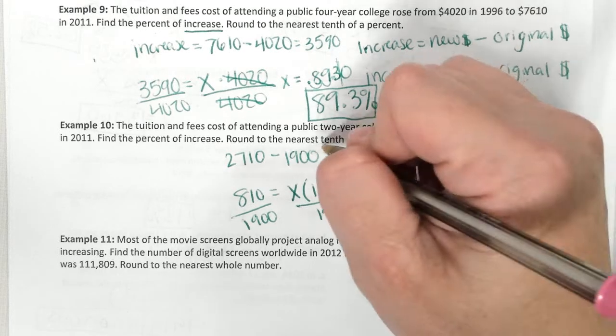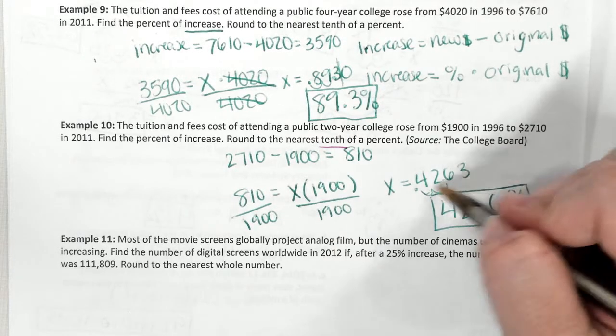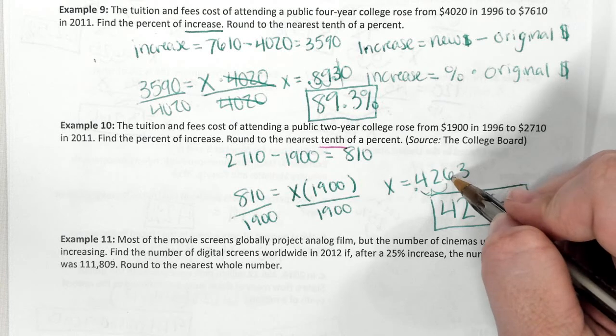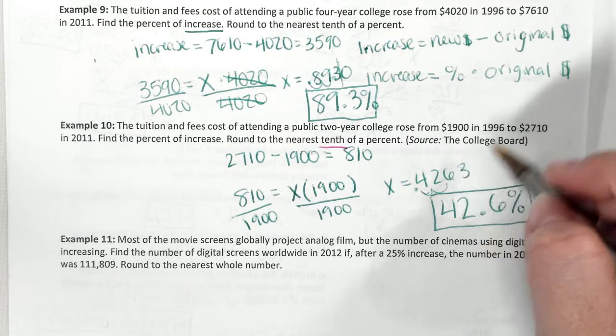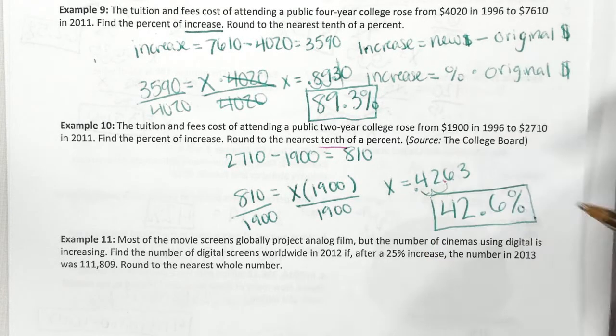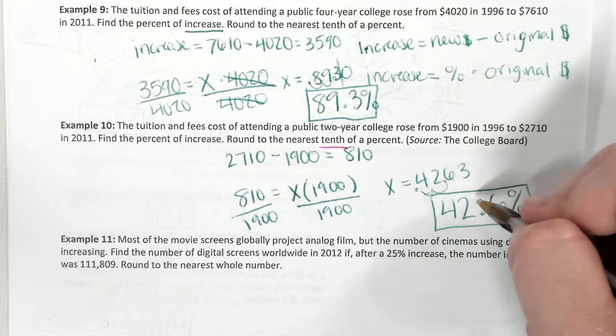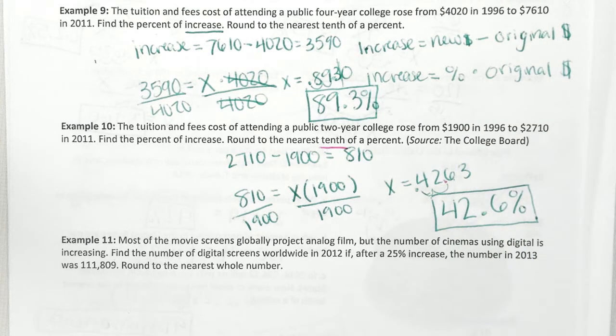Well, it says round to the nearest tenth. I put it here to know if I need to round the 6 up or leave it. So I move my decimal twice, and then 3 does not make the 6 go up, so I just brought the 6 to my answer. Any questions with those?